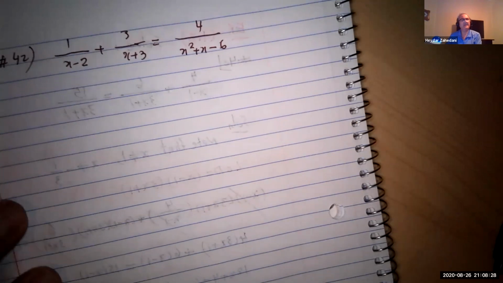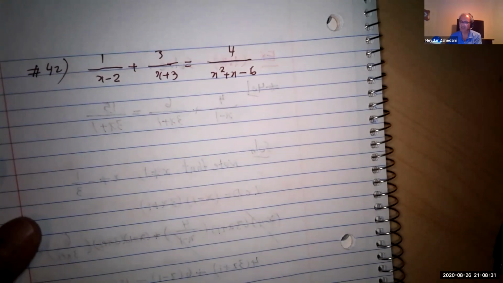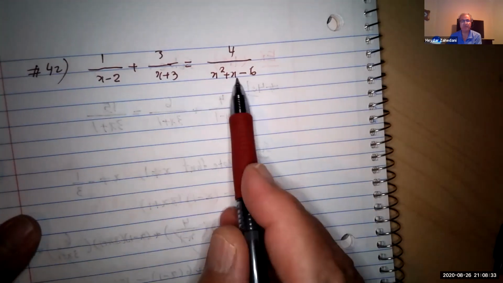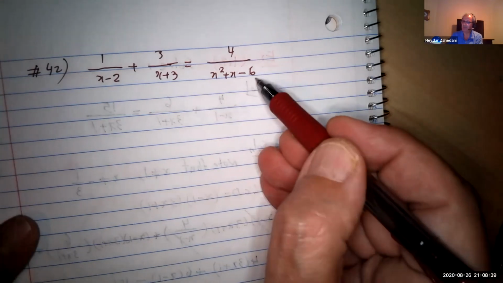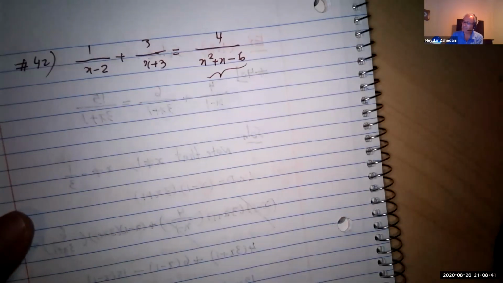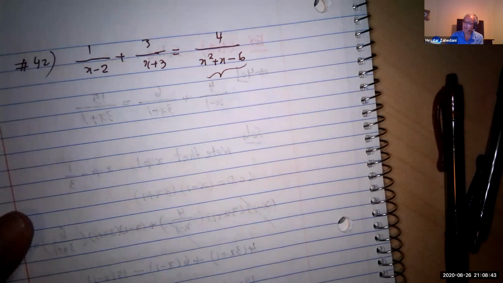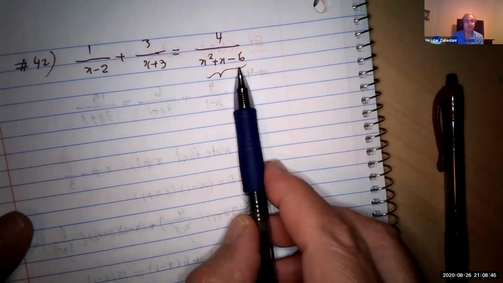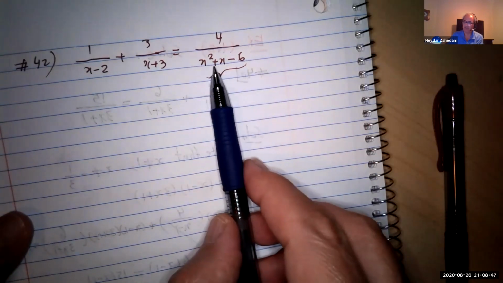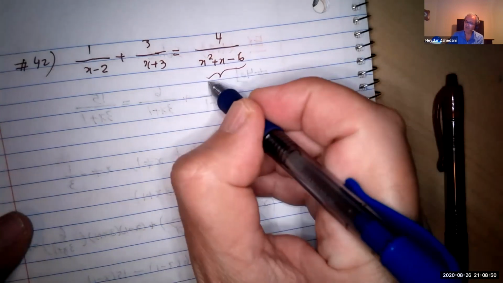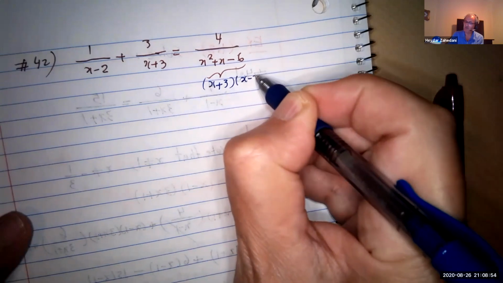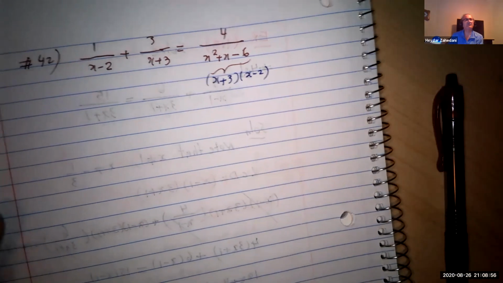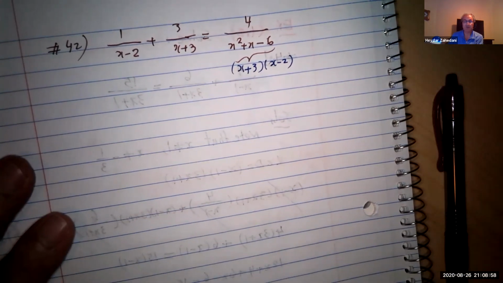Okay, now the thing about this one is this is x minus 2, x plus 3. You have to factor this one. You see x squared plus x minus 6. You know that. You need two numbers with the product of 6 and a difference of 1. So this is going to be x plus 3 times x minus 2. Okay, so if you need factoring, we are going to do it.